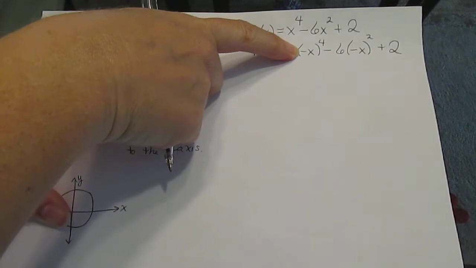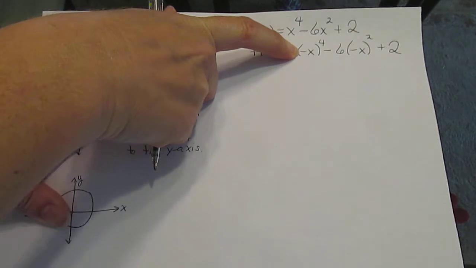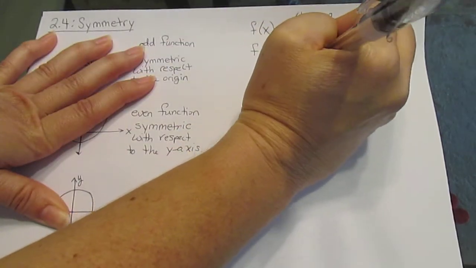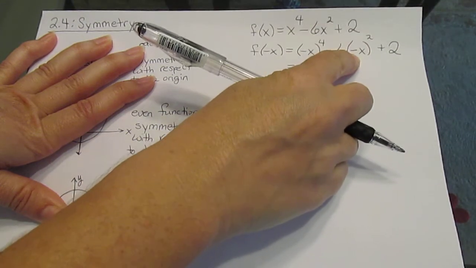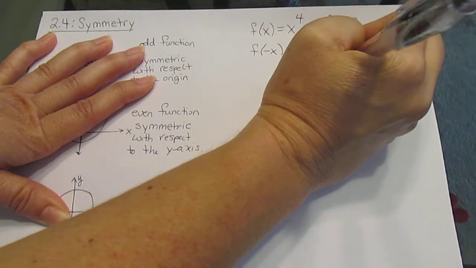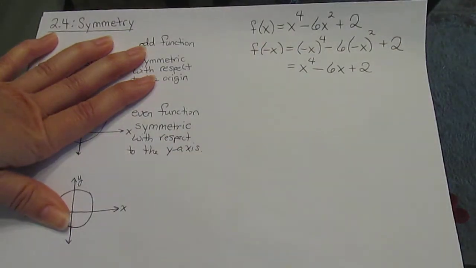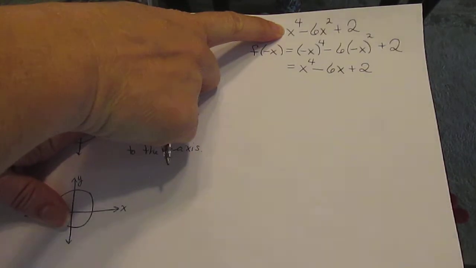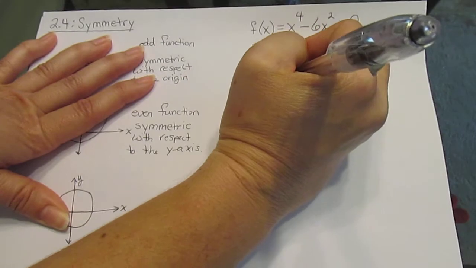Well, if we're taking a negative number to an even power, that makes it a positive. So this is going to be x to the fourth minus, again, this one's a negative number to an even power, so that's going to be positive. So we'll have 6x squared plus 2. Okay, well then compare it to what you started with. Notice in this one, it is the exact same as what we started with. If you get the same thing as you started with, then this is an example of an even function.